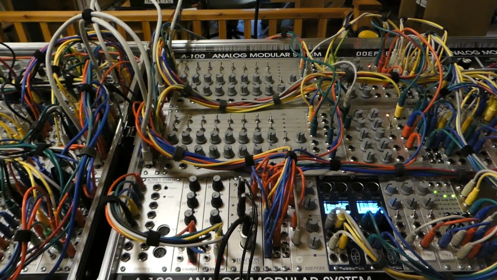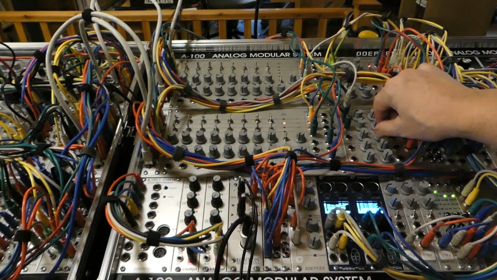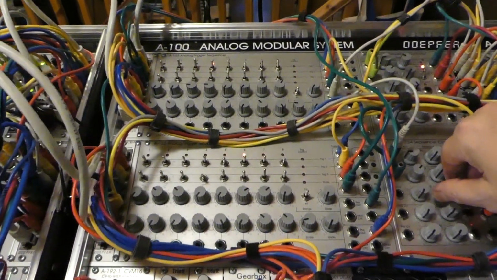So for instance, lengthening the decay of the envelope will change the direction pattern and at the same time move the start point of the sequence. Now in this demo I'm doing that, but also manually changing the end point to create interesting variations and eventually moving the tune onto something else altogether. So you can see it here.